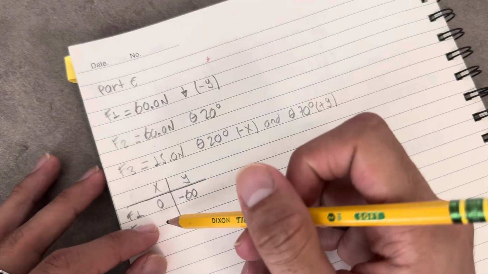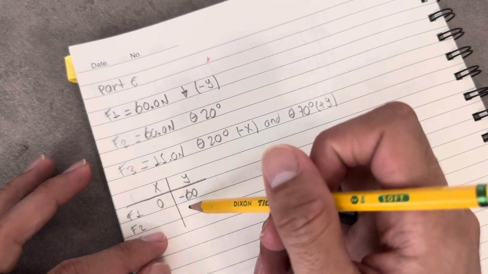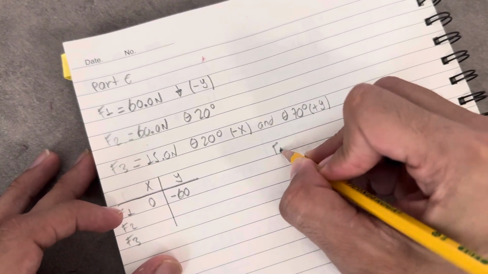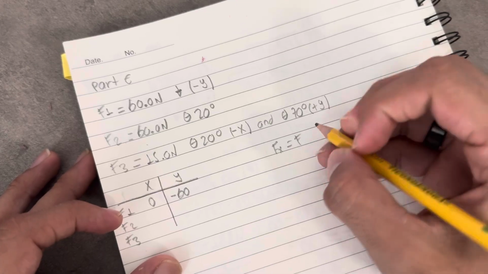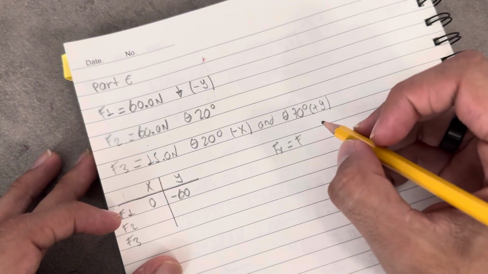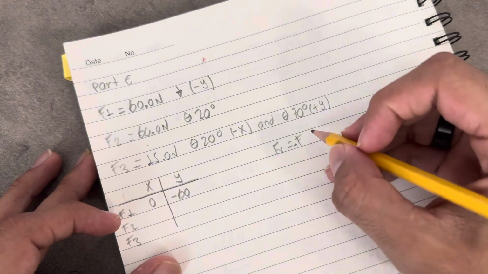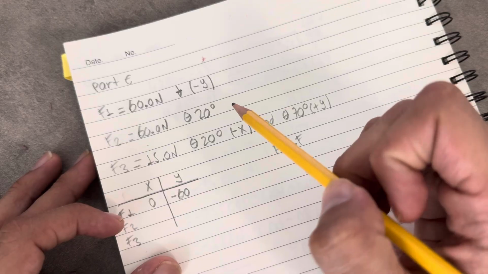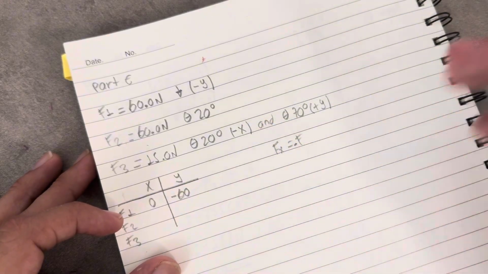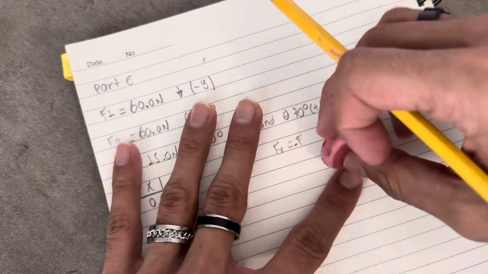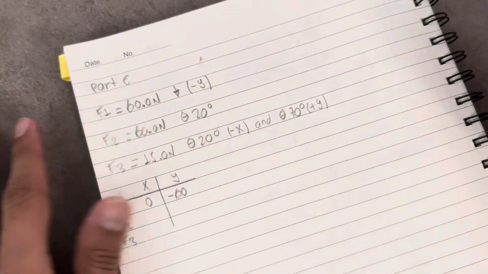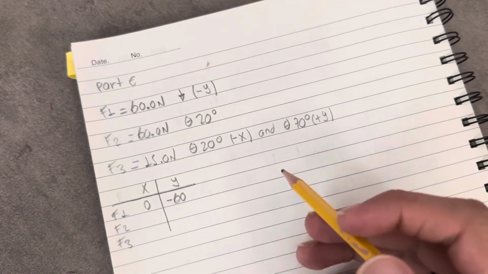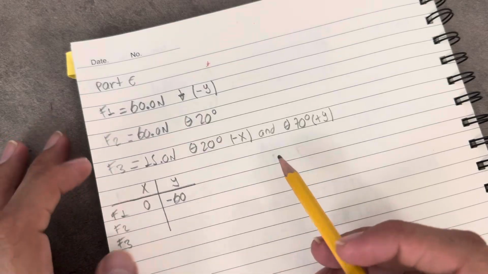Now we need to find the X and Y components of F2.